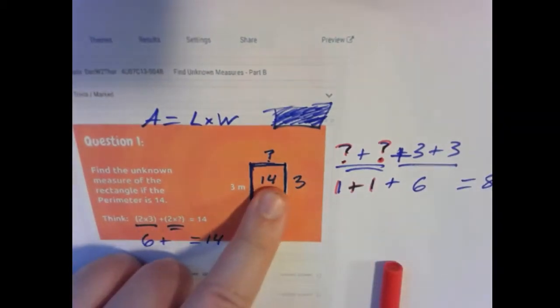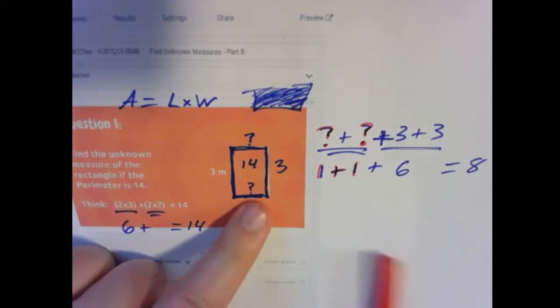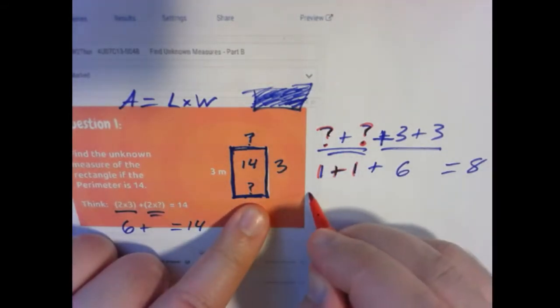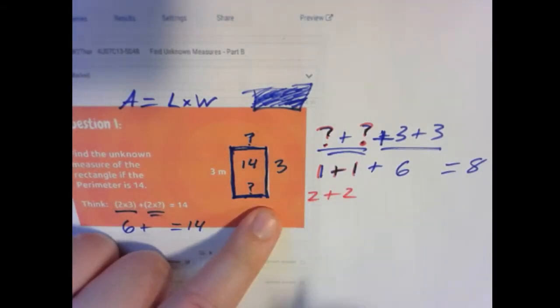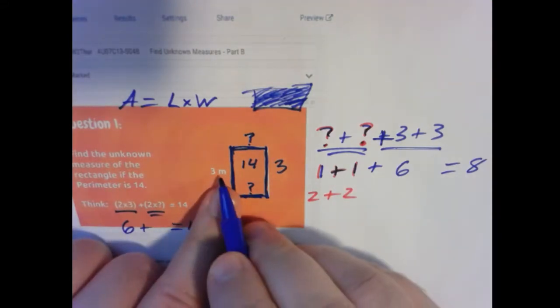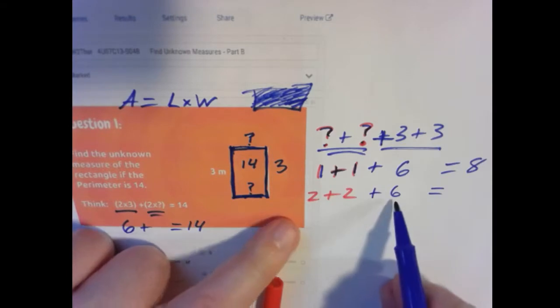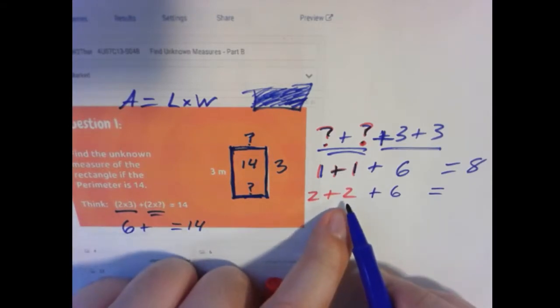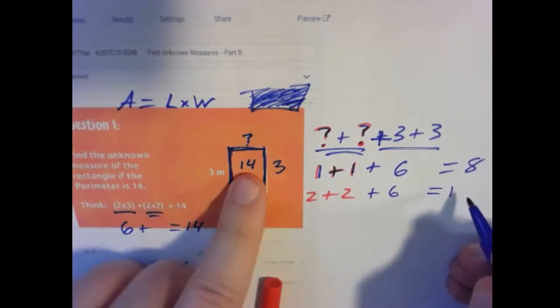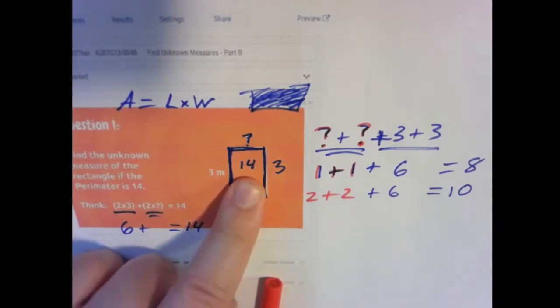Does that equal 14? Not quite, so let's keep experimenting. We know the question marks are the same. What if it's 2 plus 2 plus the 3 and 3, or 6? That would give us 6 plus 2 is 8, 10. Are we quite to 14? Not quite. Let's try another.